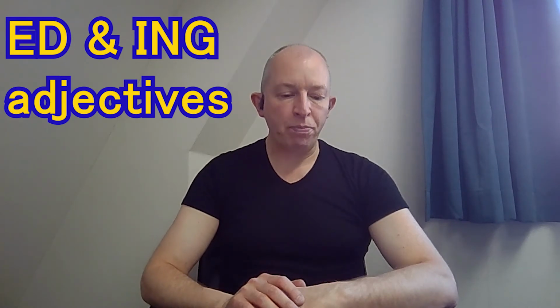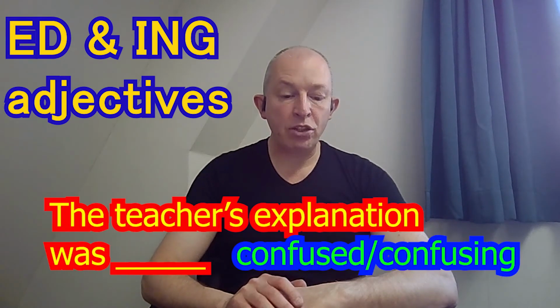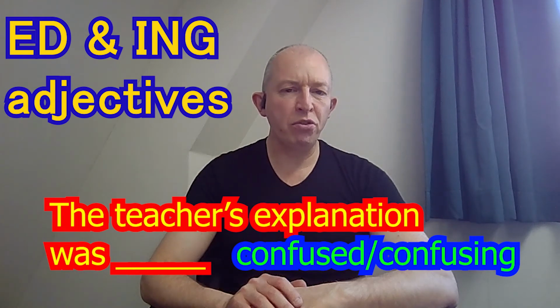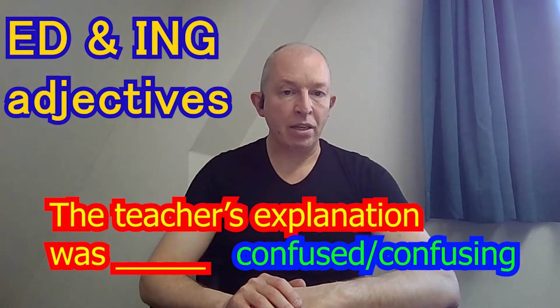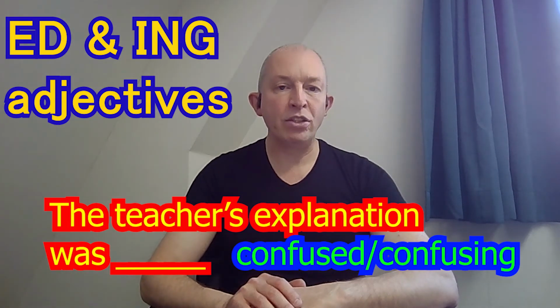Okay, so let's look at some examples. The first one, the teacher's explanation was something. Most of the students didn't understand it. Is it confused or confusing? The teacher's explanation was confusing. Most of the students didn't understand it. The explanation is something, therefore it's the ing form.